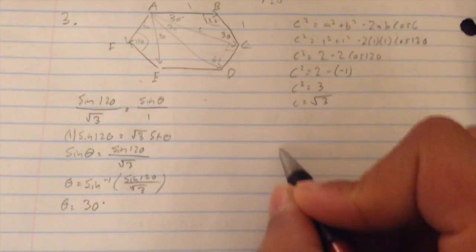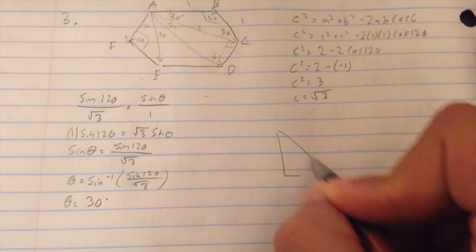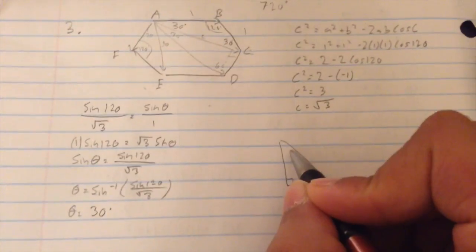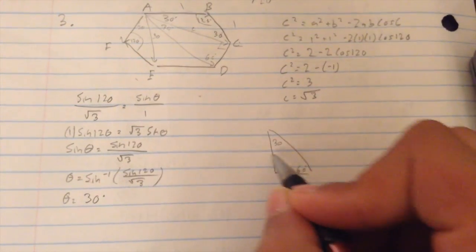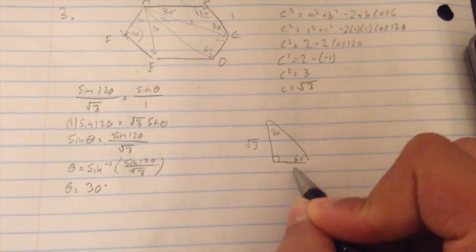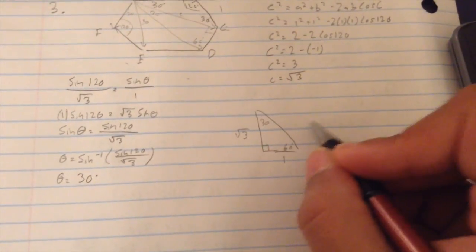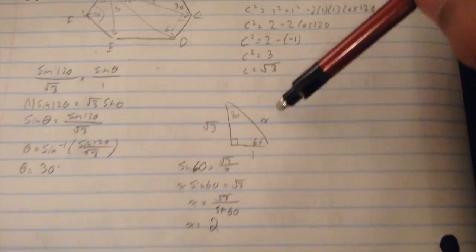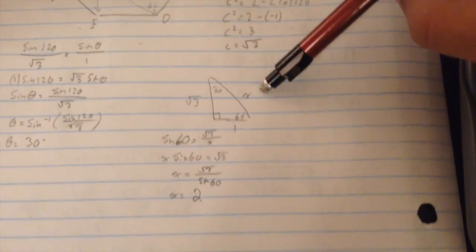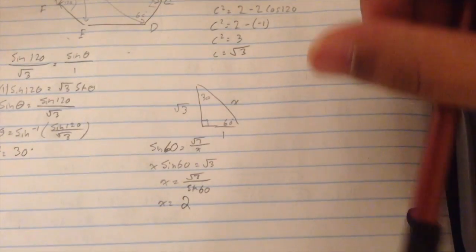So it'll look like this: 30, 60, and then here we have square root 3, 1, and we have to figure this out. Okay, so we figured out this magnitude by doing SOHCAHTOA.